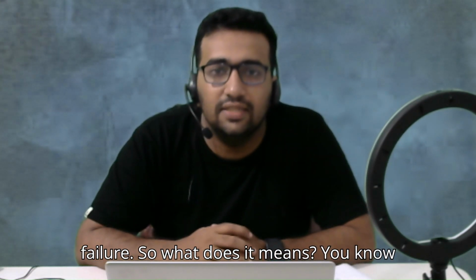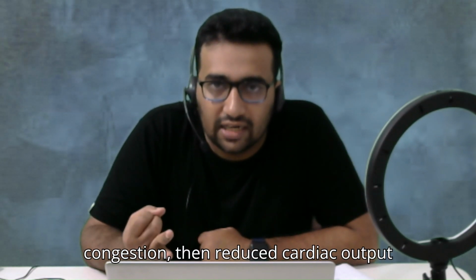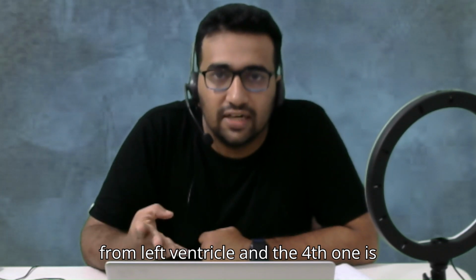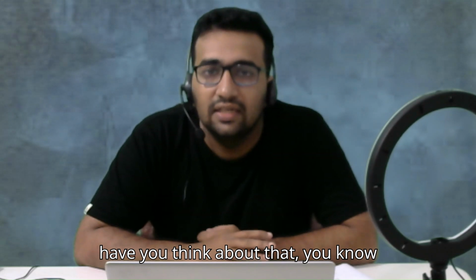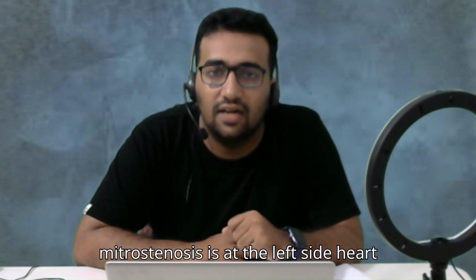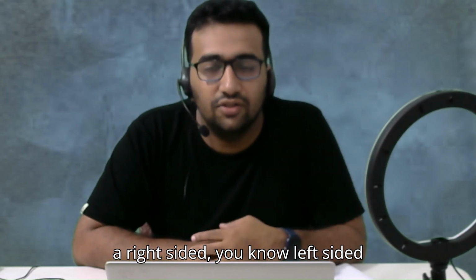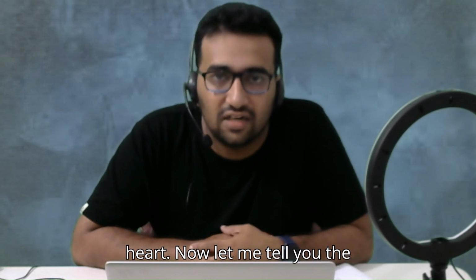So what does this mean? Pulmonary atrial fibrillation, pulmonary congestion, then reduced cardiac output from the left ventricle, and the fourth one is right-sided heart failure. Have you thought about that? Mitral stenosis is at the left-sided heart, and the heart failure first happens on the right side. Left-sided mitral stenosis affecting the right-sided heart.